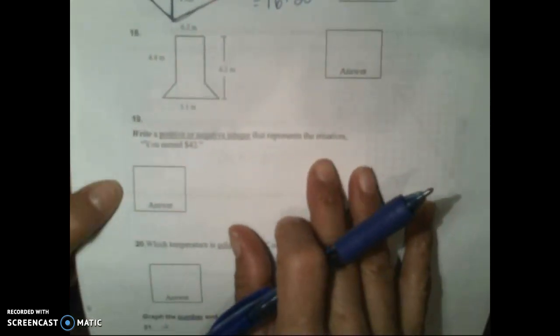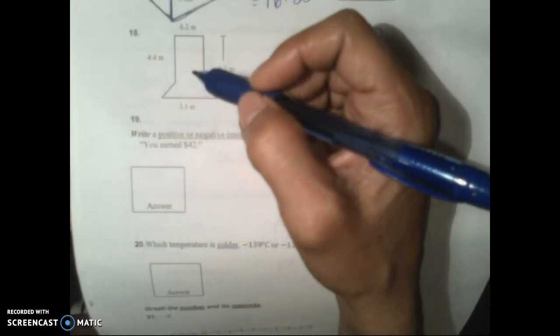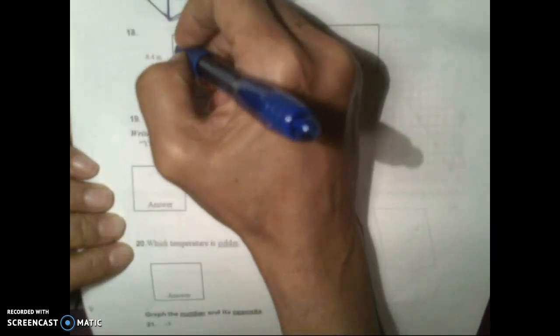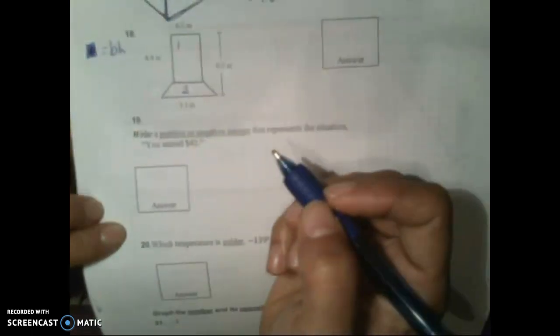So let's look at this composite figure. A composite figure just means that it's two figures fused into one. So I tend to break it apart right here, where this is a rectangle. So this is figure 1, and this is a trapezoid, figure 2. So for my rectangle, the area for a rectangle is base times height, same thing as a parallelogram.